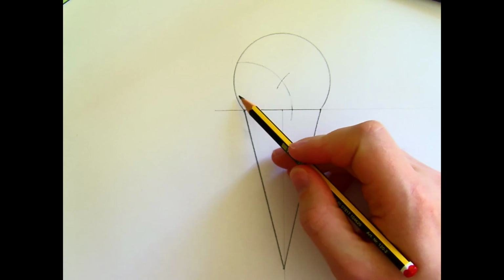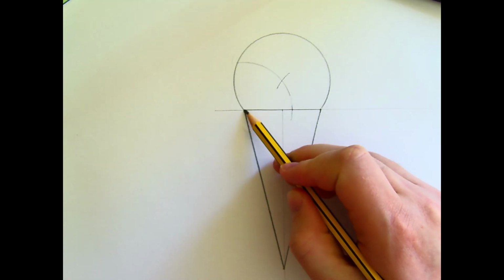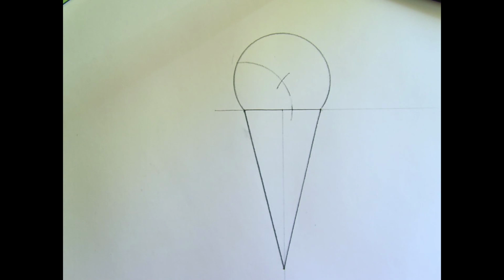The radius distance is 30, we were given that in the question. We were given this point and this point. Have a go at this and see how you get on.